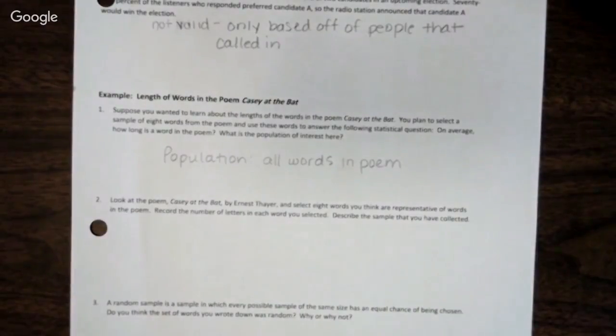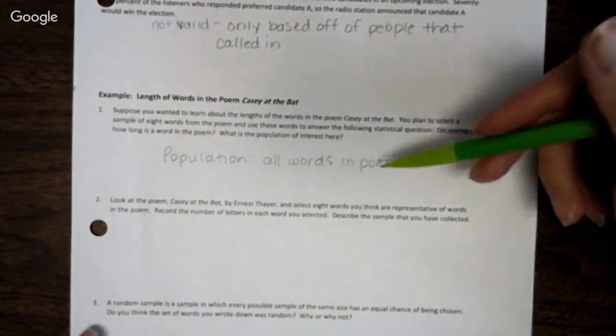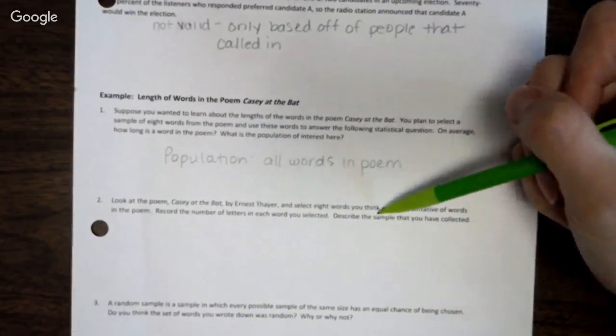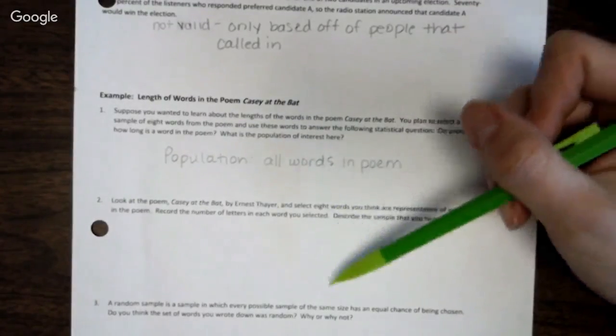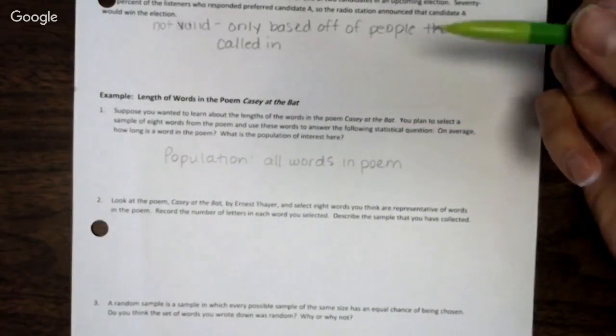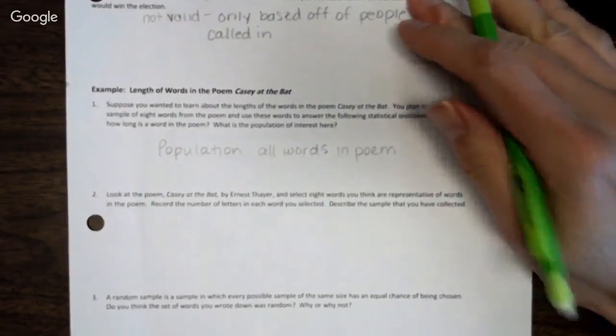So let's look at this poem. In class, I'm having them select 8 words that they think represent the words in the poem. They had to record them here and describe the sample that they selected. Obviously, you can't do that at home because you don't have the poem.